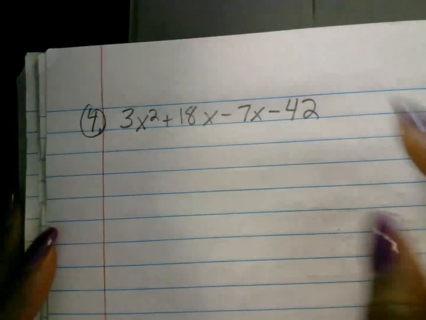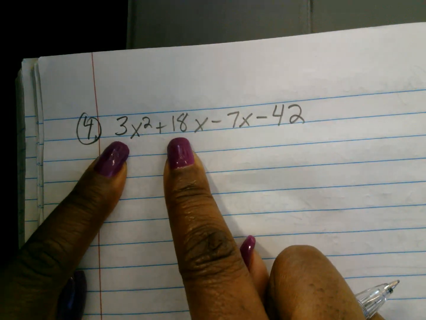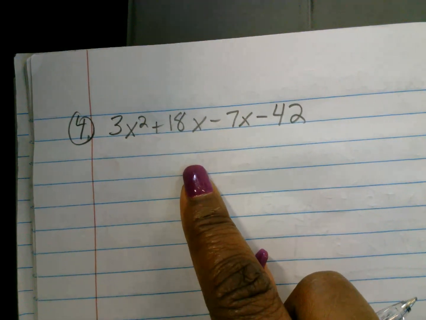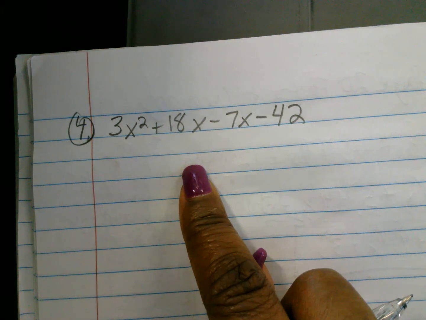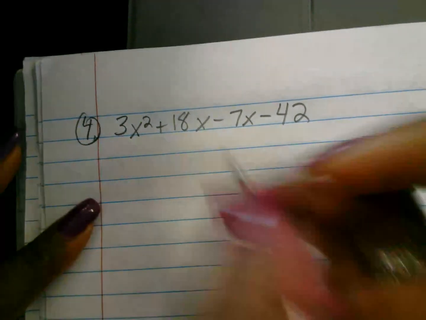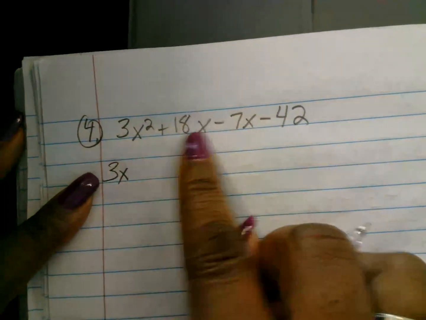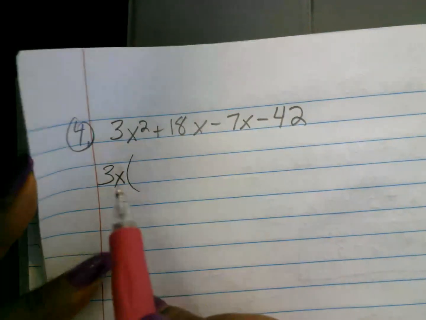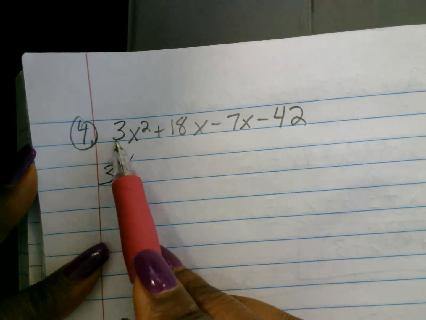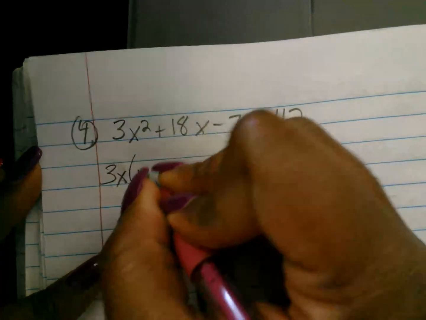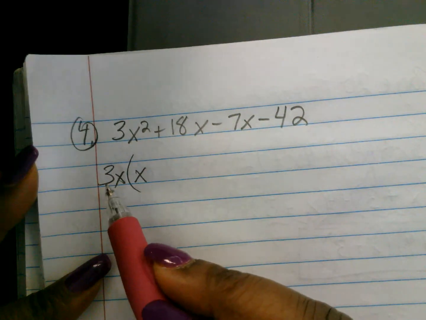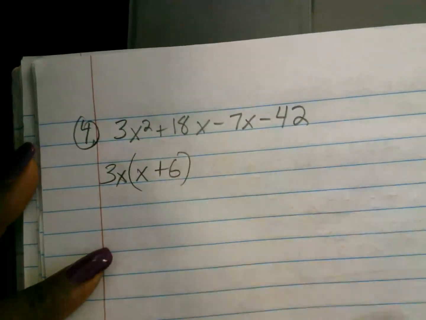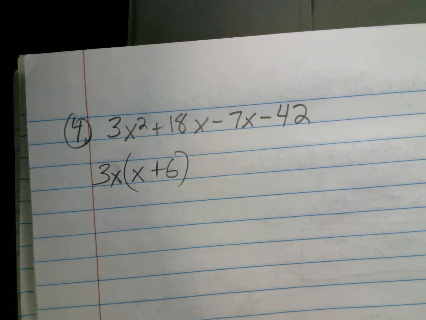Okay? So what factors do they have in common? This one. What's the greatest common factor here? 6. No, because 6 can't go into 3. The greatest common factor is 3. 3 what? 3x. They at least have one x in common. Okay, so what can I multiply times 3x to give me 3x squared? X. What can I multiply times 3x to give me 18x? Positive 6. Okay? Any questions about that part?